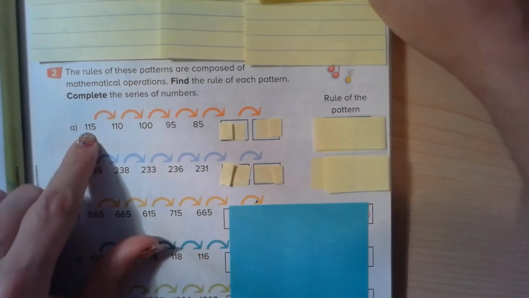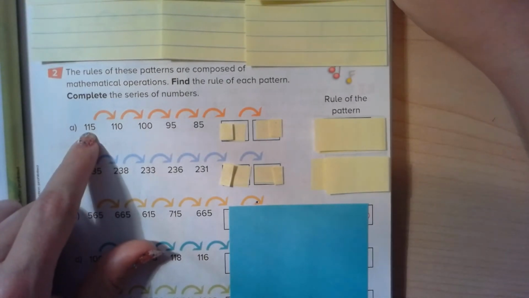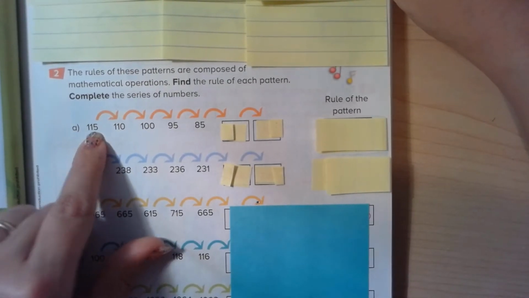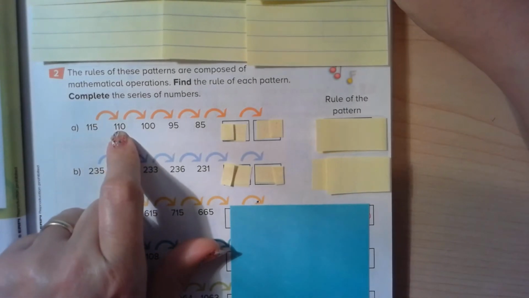Great. Let's look at our numbers. So we start at 115, and then we go to 110.